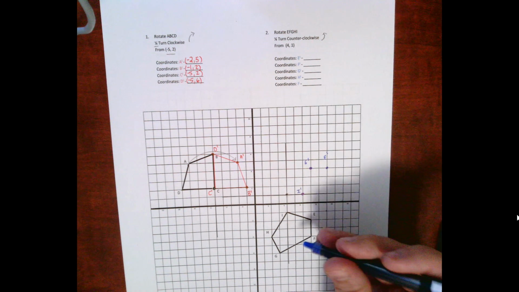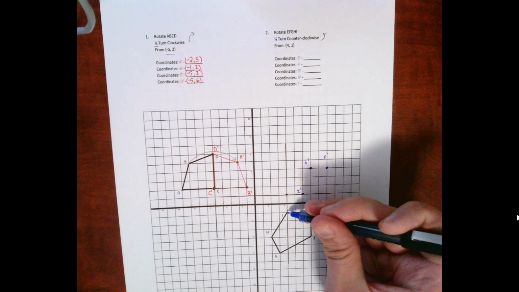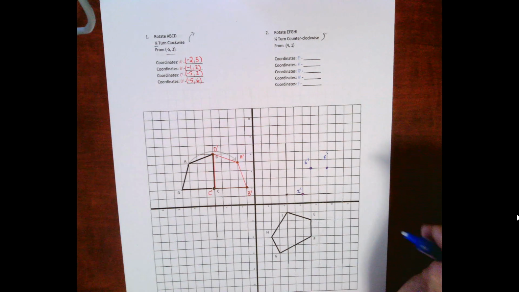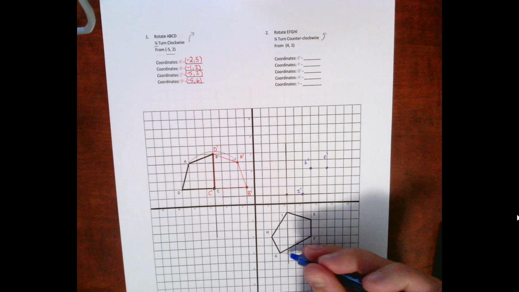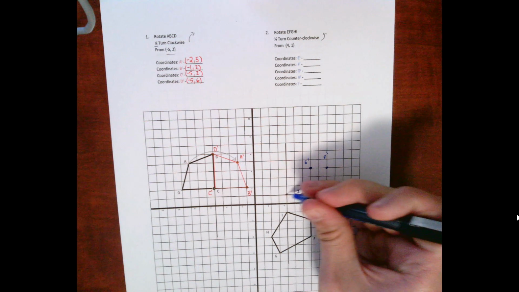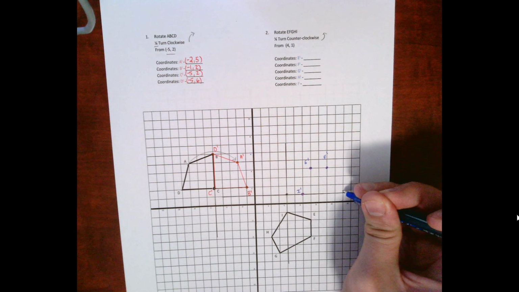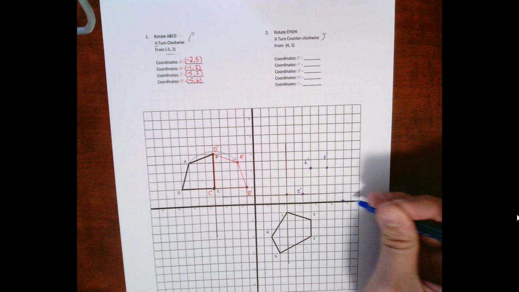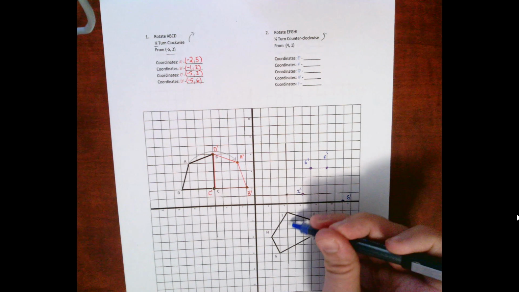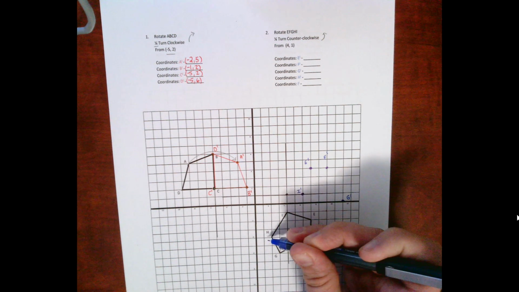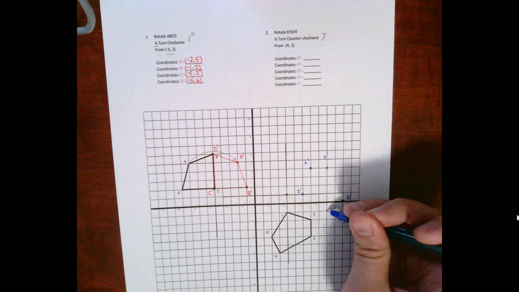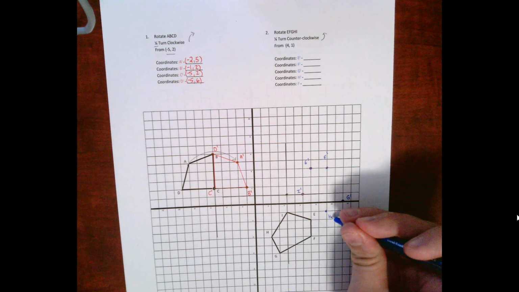Now let's move point G. Point G is 1, 2, 3, 4, 5, 6, 7, 7 down and 1 to the left. So in this case, we're going left. When we do that rotation, that left movement's actually down. So we're going to go 1, 2, 3, 4, 5, 6, 7, 1 down. That's point G prime. And H is 1, 2, 3, 4, 5 down, 1, 2 over. So 1, 2, 3, 4, 5, 1, 2, which is point H prime.